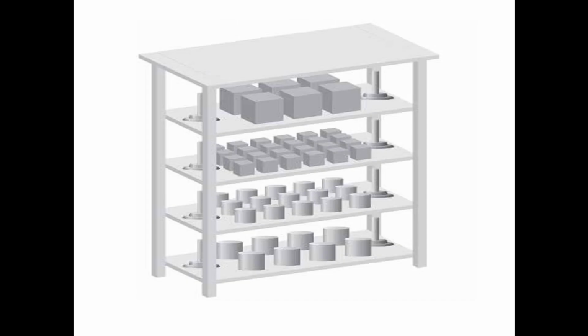The applications are retail stores for detecting theft and stockouts, libraries for bookshelf monitoring, and healthcare for medicine storage and expiry checks. The benefit is that it enables real time inventory visibility without manual counting.